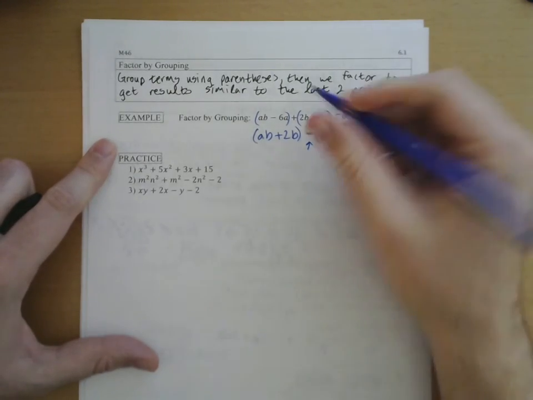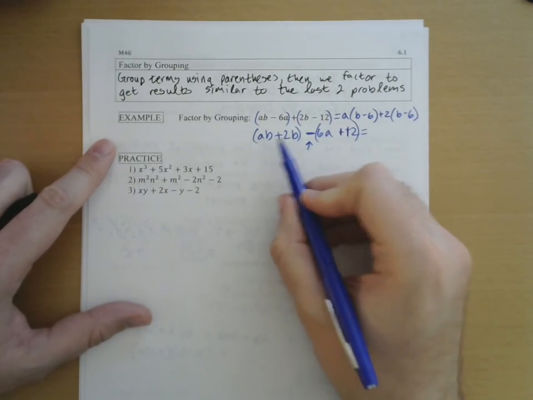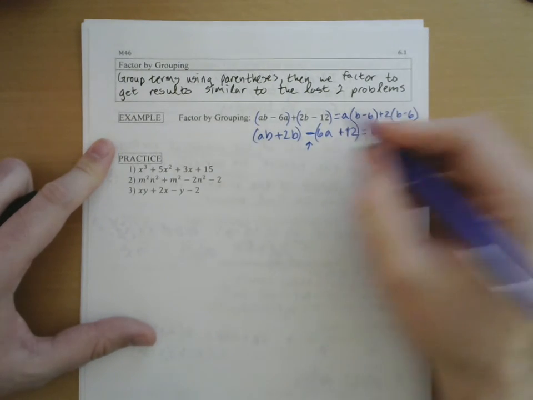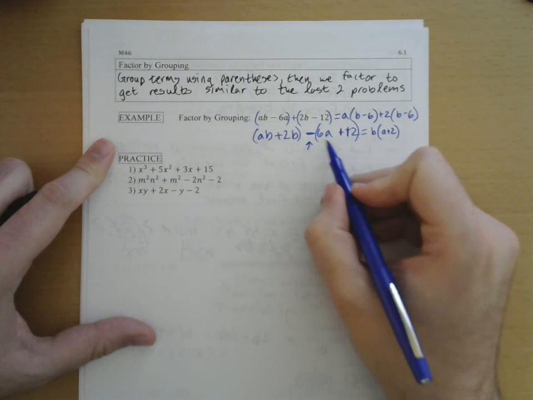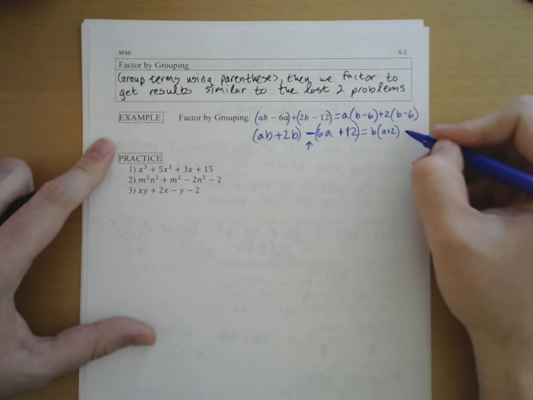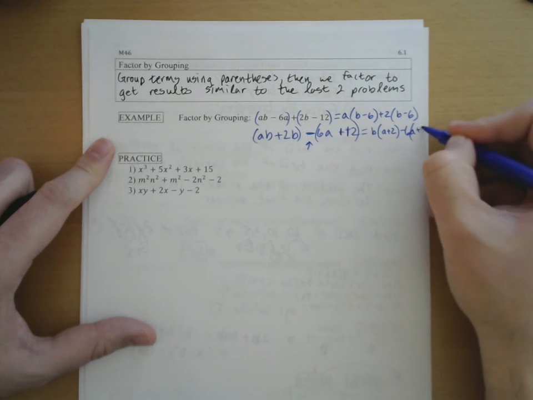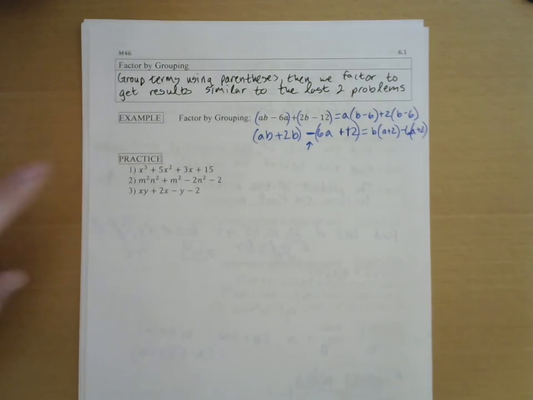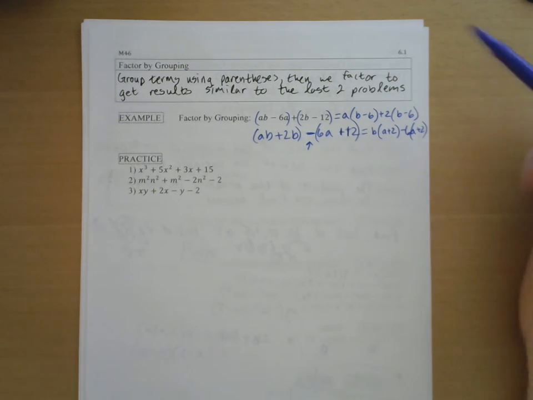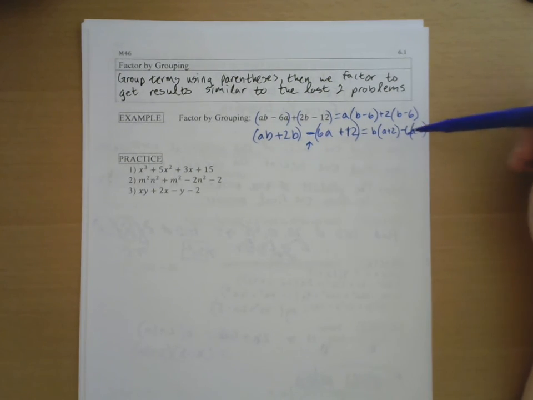So now let's see what happens when we factor here. Here I can factor out a B, and I get A plus 2 left over. And here I can factor out 6, and I have A plus 2 left over, because 12 divided by 6 is 2. So again, I know I've done this right because I have A plus 2 on both of these.